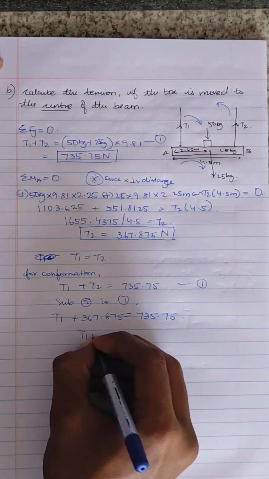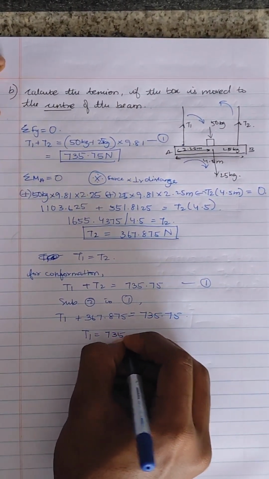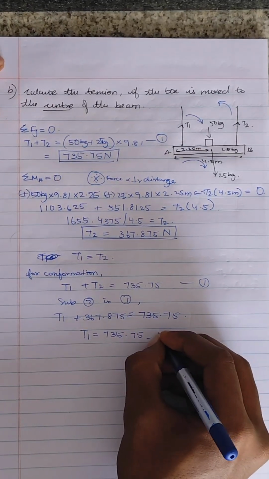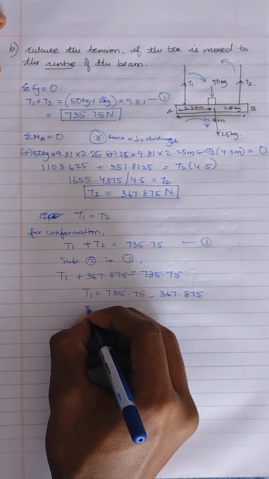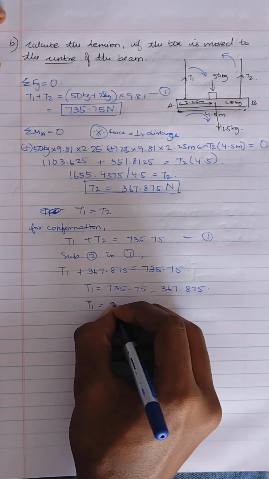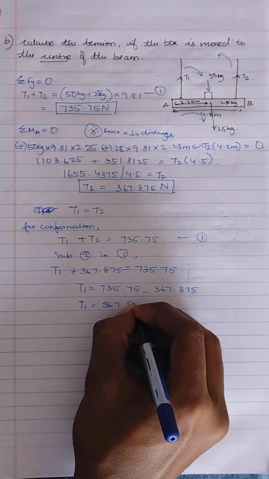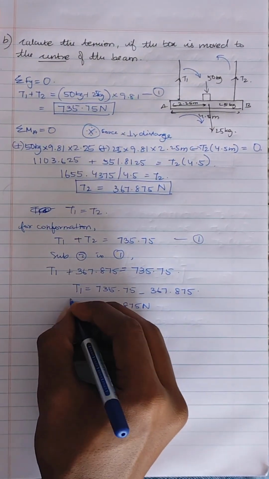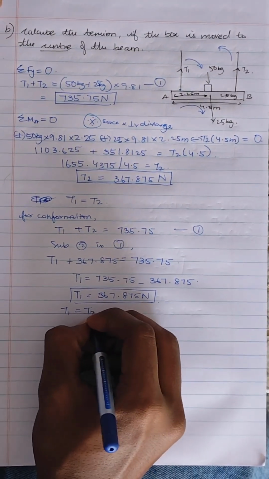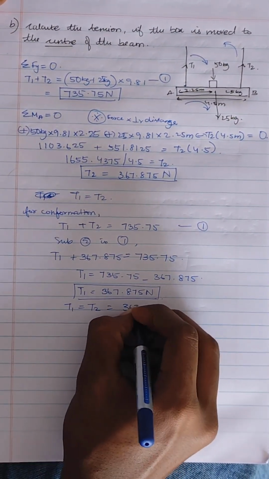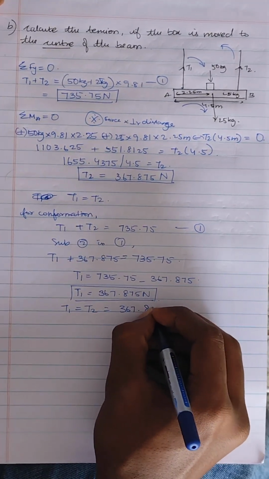T1 equals 735.75 minus 367.875, which should be equal to 367.875. Thus T1 equals T2 equals 367.875.